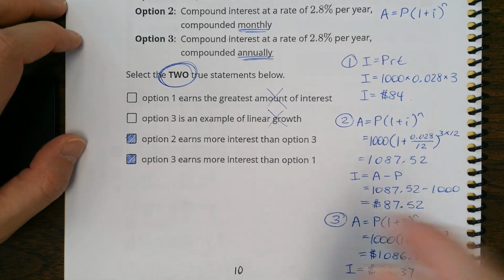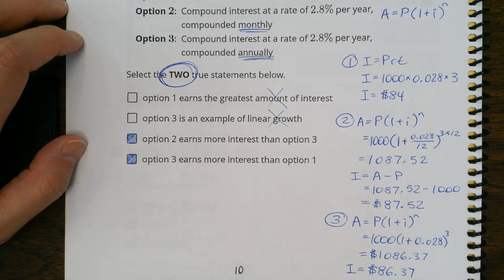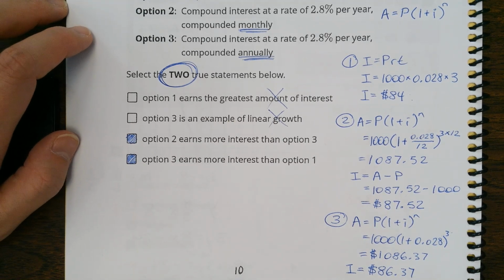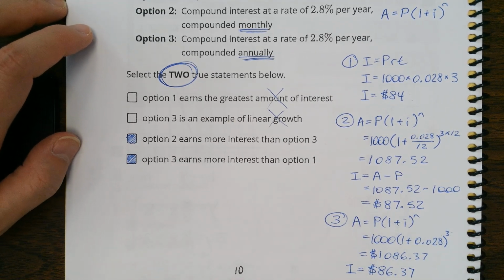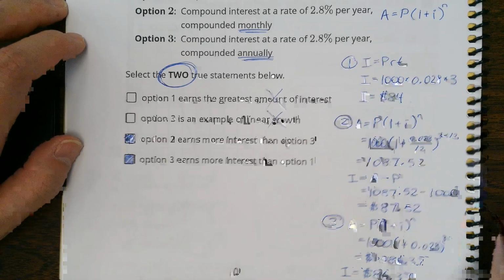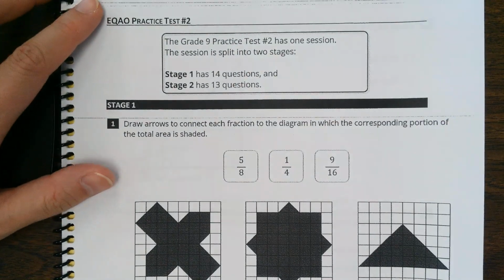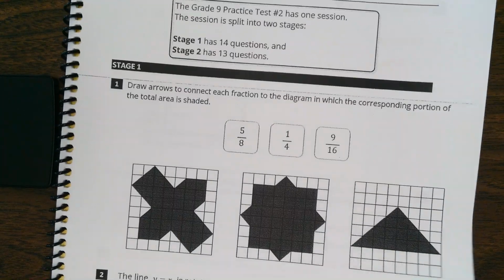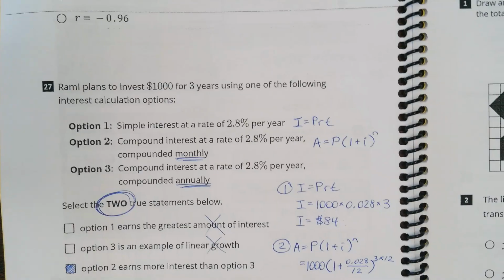Okay, and yes, this question did take more than 2 minutes. That's okay. Usually with EQAO, if this question takes longer, another question will take shorter. But you have a whole hour, and remember, actually not a whole hour. You have more than an hour. There's no time limit, remember, for EQAO.